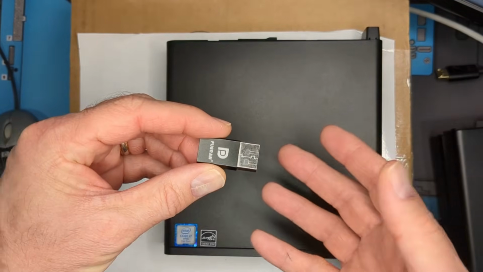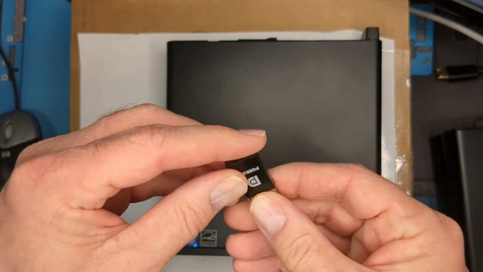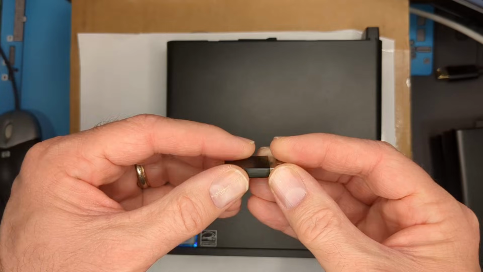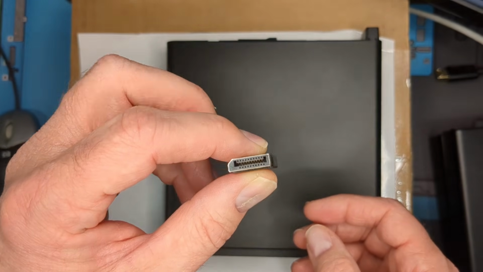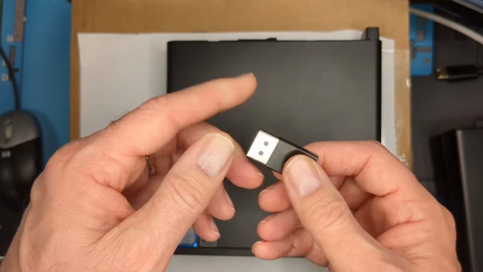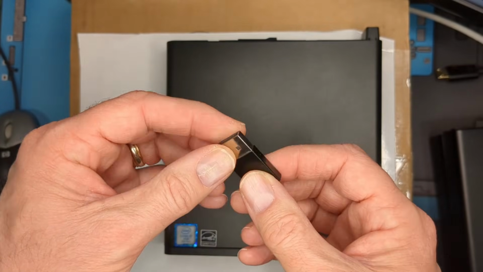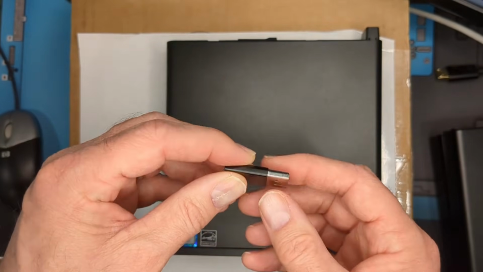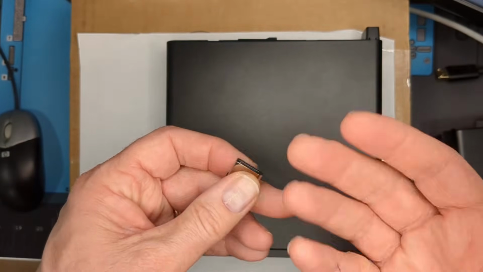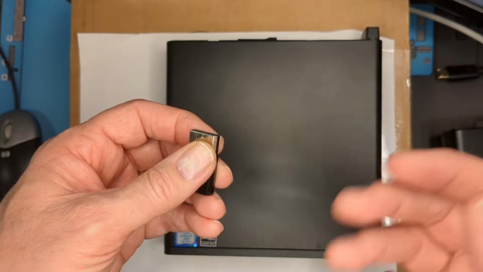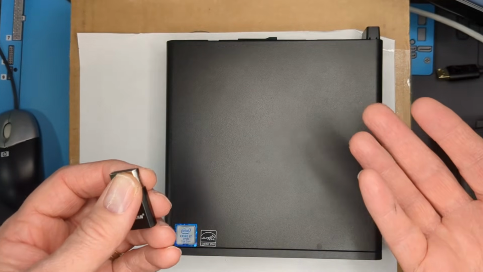This is just kind of out of context, but one thing you will want to pick up is one of these headless adapters. This one is for DisplayPort. They do sell them for HDMI. You're going to need to have this on the back of the unit if you want to be able to remotely see the screen on one of your units that is not connected to a monitor already.